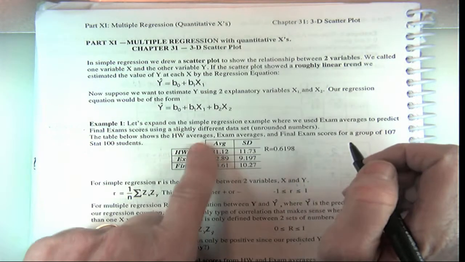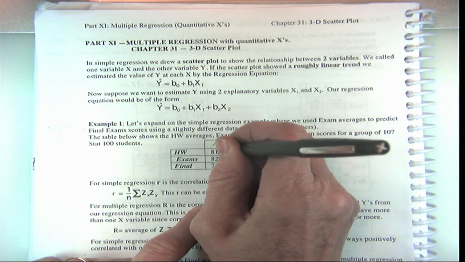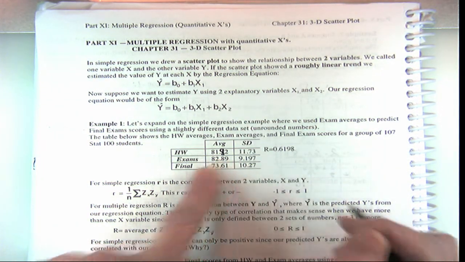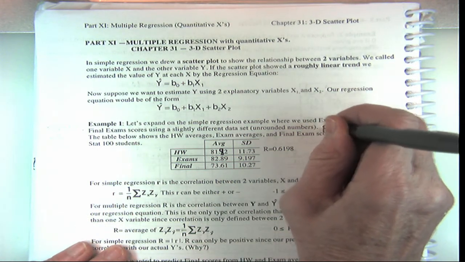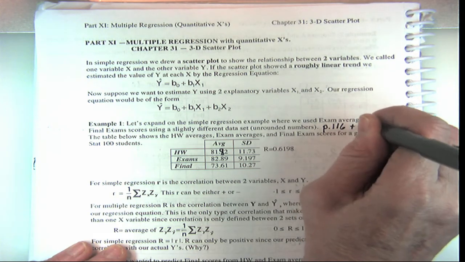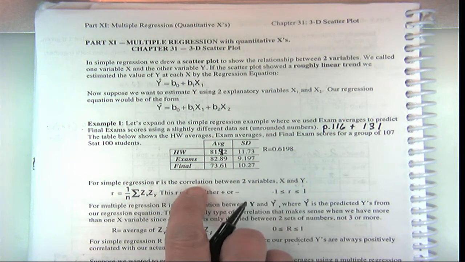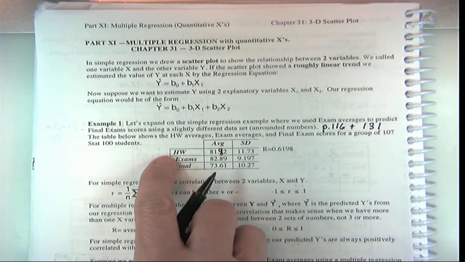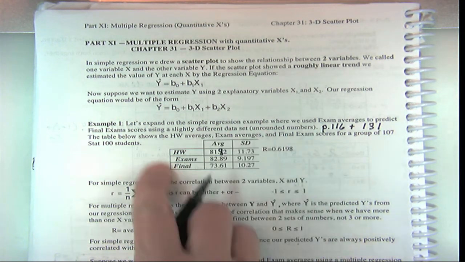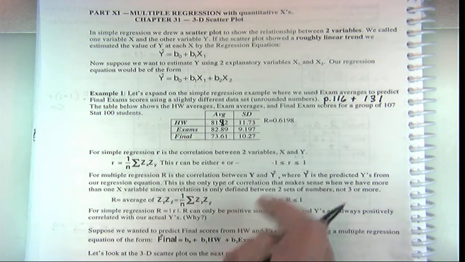So, I actually copied this down wrong, it's 81.82. If you want to make that correction, that's what the homework average was. And this is the same example we saw on page 116 in the notes and page 131, where we looked at the simple regression equation of exams predicting final and homework predicting final. But now we're going to look at putting them together, exams and homework together predicting finals.